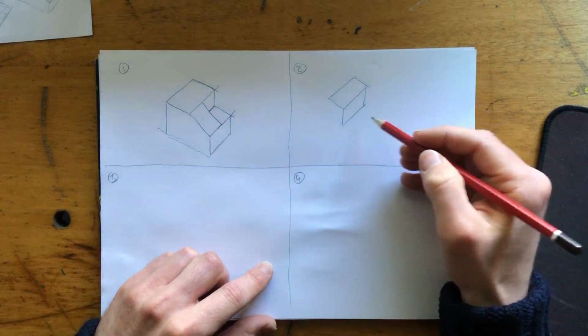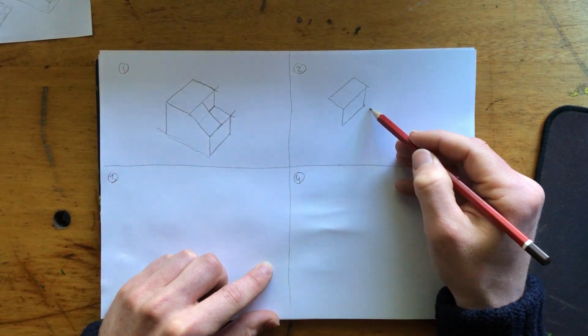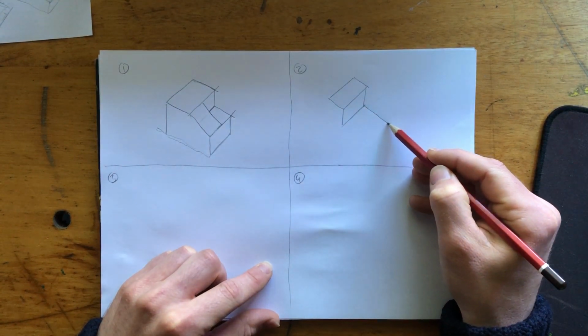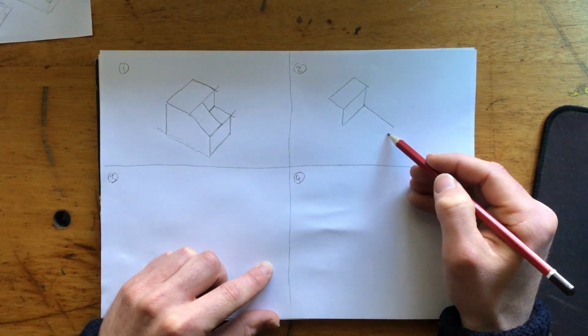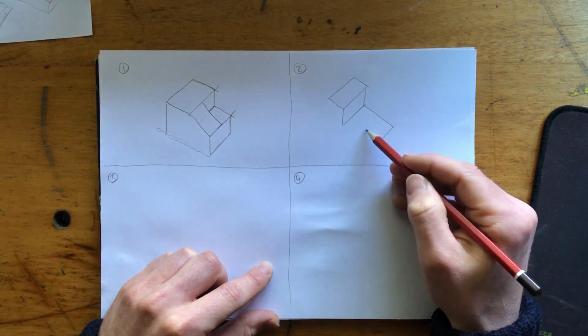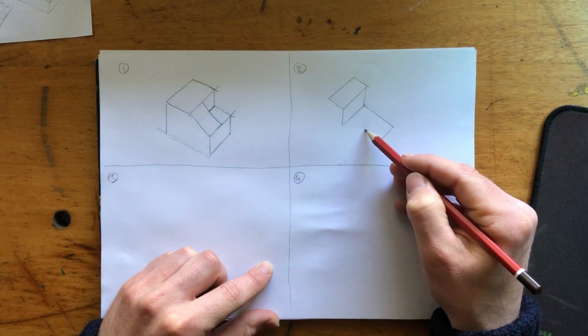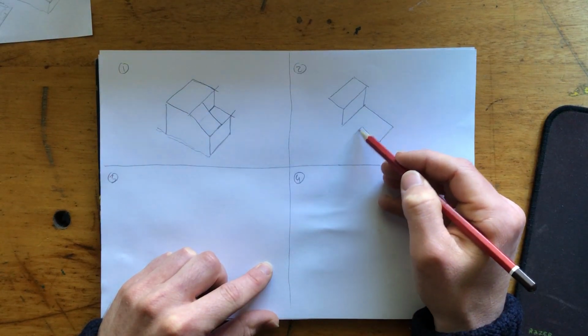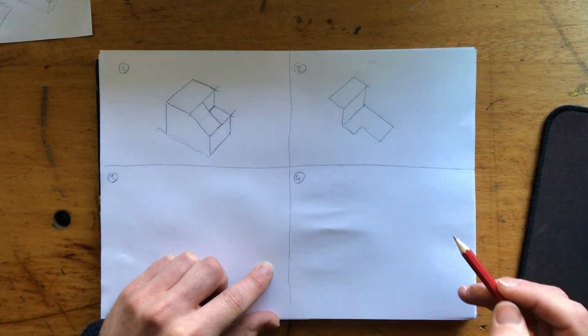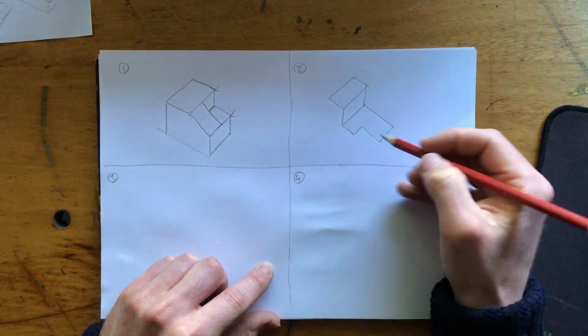The next shape is the top part. So the top part goes like this, and like this, and it cuts in here. So this line follows here. This line comes in here, and that line goes like that. Okay, so we've got the top part of it so far.